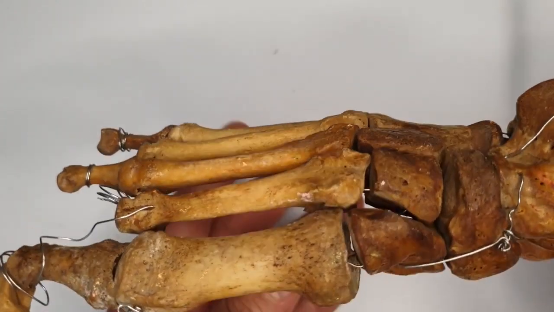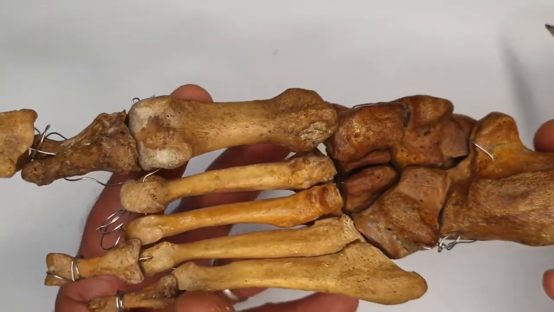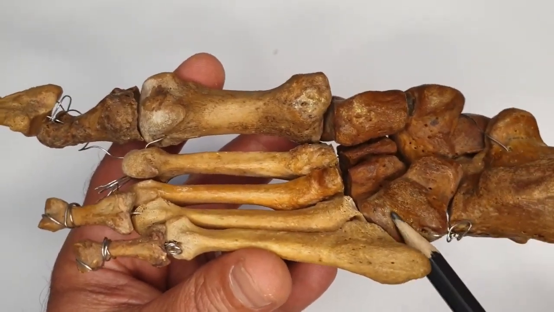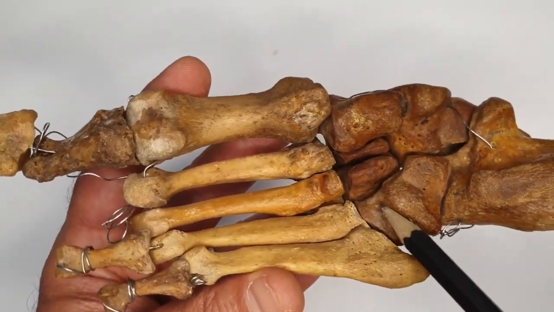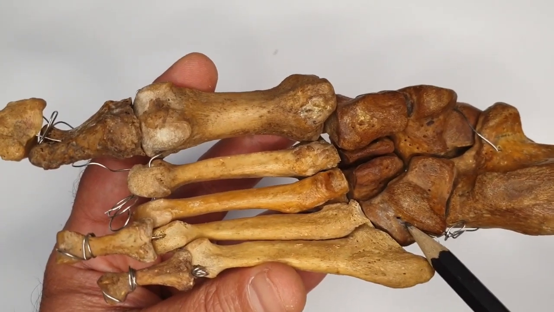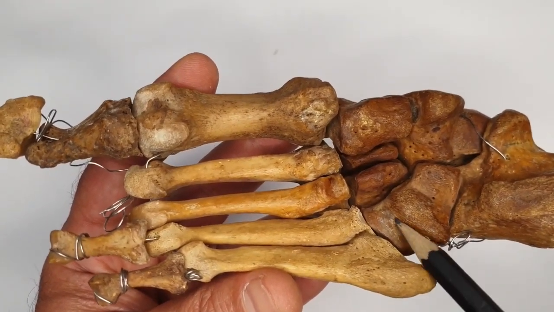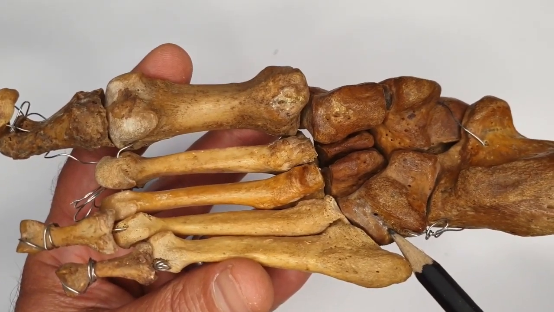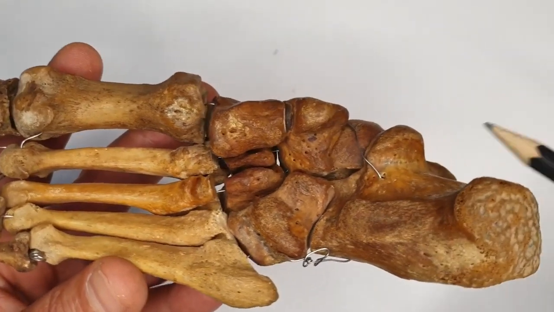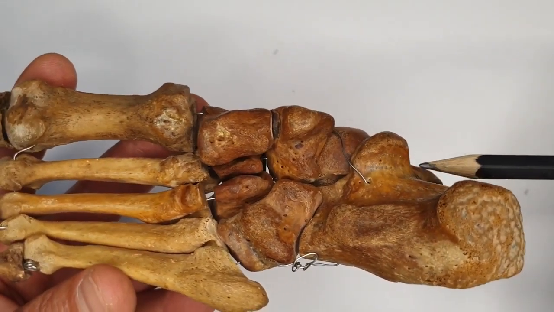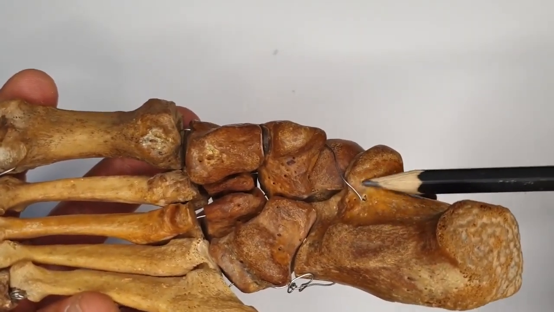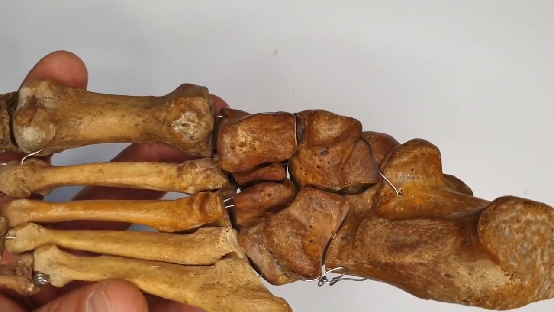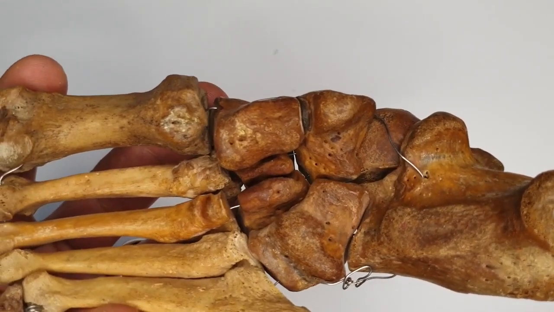I look at the foot from the inferior aspect. I'm standing here on the groove on the inferior surface of the cuboid, which is for the tendon of peroneus longus muscle. And this is the other groove, which is in the inferior surface of the sustentaculum tali of the calcaneus, for the tendon of flexor hallucis longus.